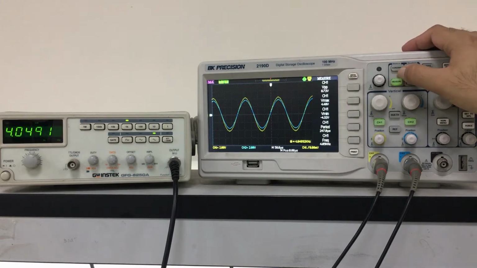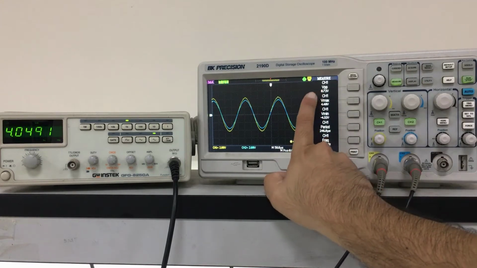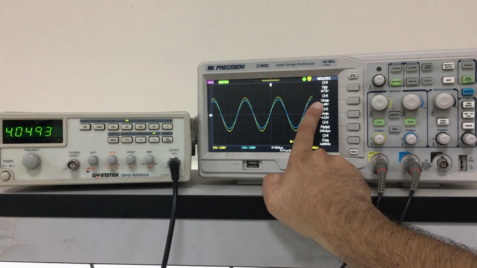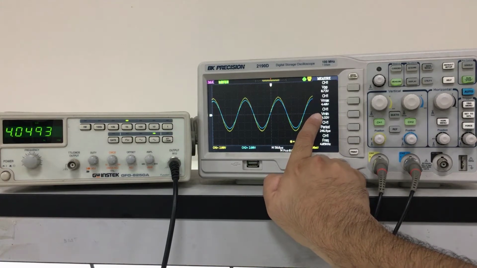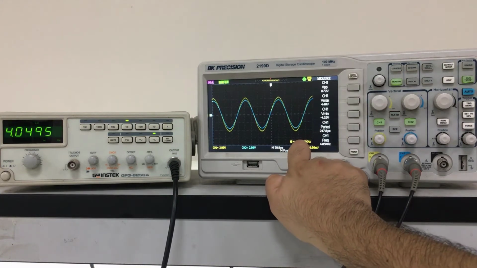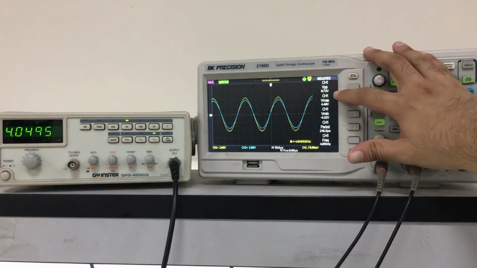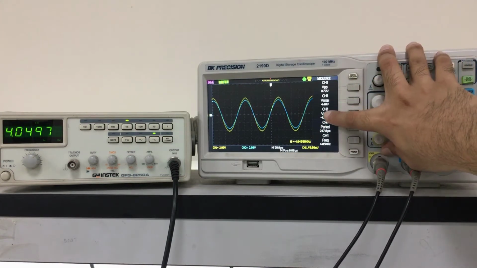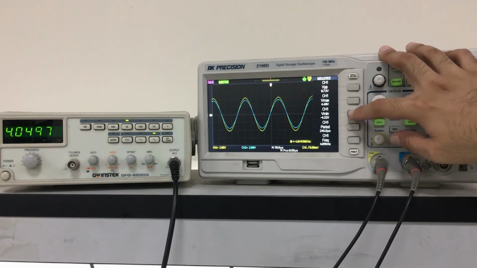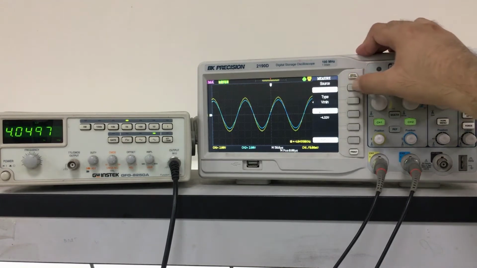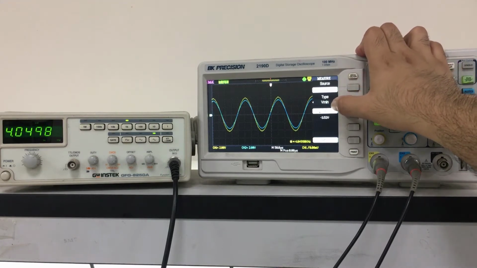In measure, we see that channel 1 voltage peak to peak is being displayed here, channel 1 Vmax is being displayed here, channel 1 V minimum is being displayed here, and so on. We can change this according to our need. Let's retain the channel 1 settings and set channel 2 settings in these boxes. So I will set channel 2 voltage peak to peak in this box. Then voltage source will be channel 2. I press this button. The type is V minimum.